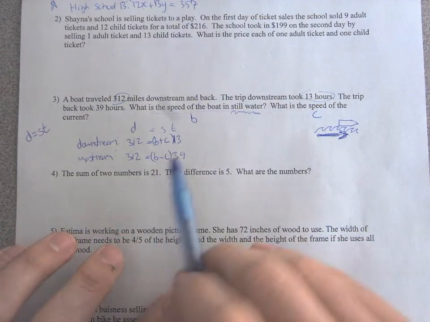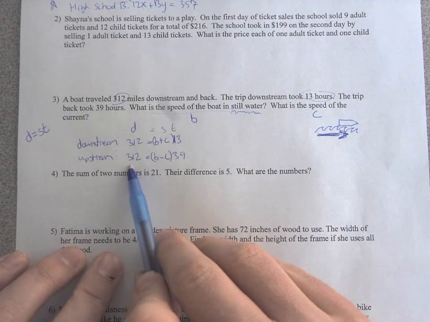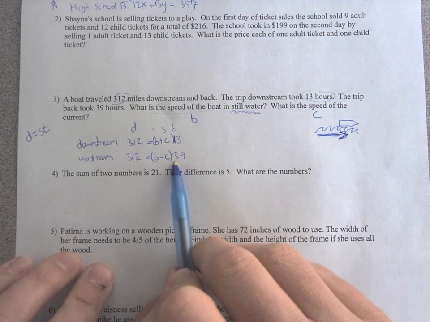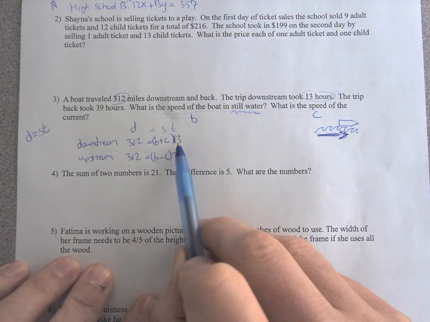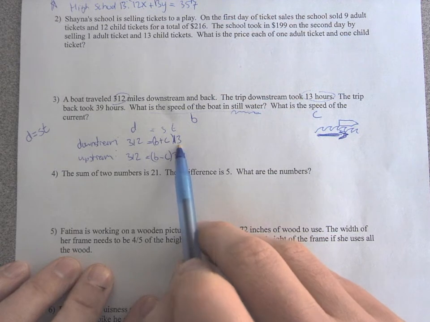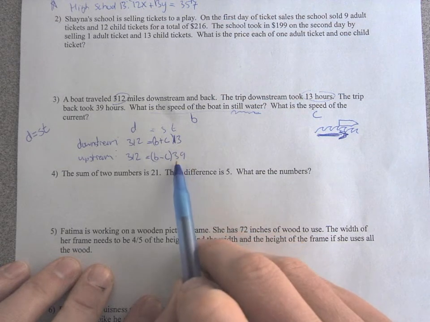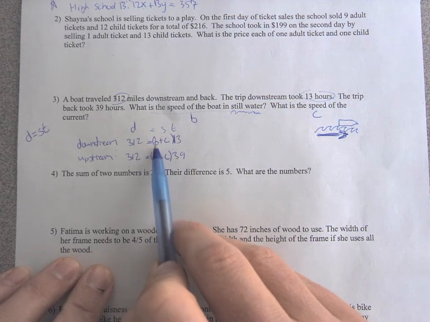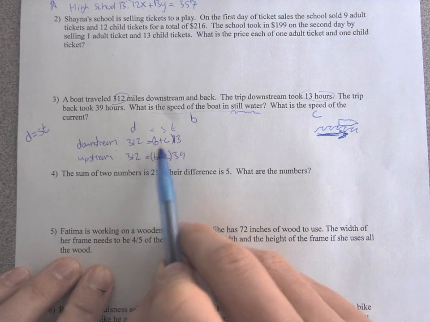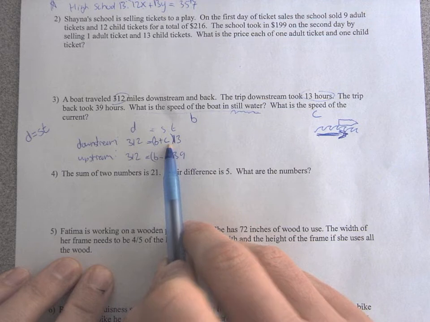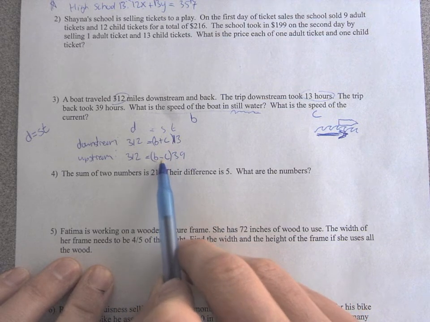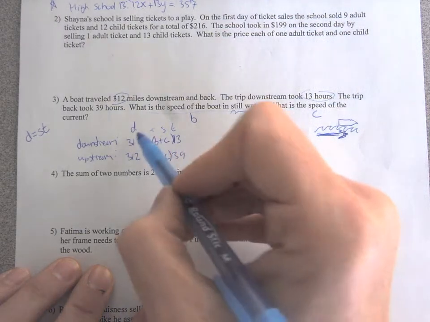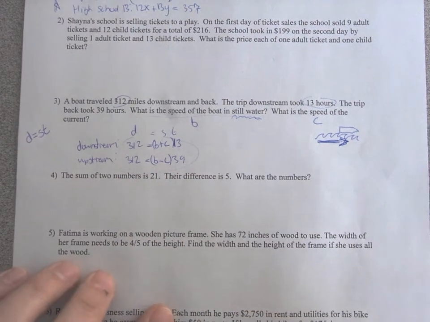Okay. So distance is the same for both. The time for the first one is 13 hours. The time for the second one is 39 hours. That's because we're going faster downstream, so it takes less time. We're going slower upstream, so it takes a lot more time. Okay? Then there's the two parts of the speed, the boat speed added to the current speed for downstream, and the boat speed subtract the current speed for upstream. So here's a system. Okay? We just need to solve it.